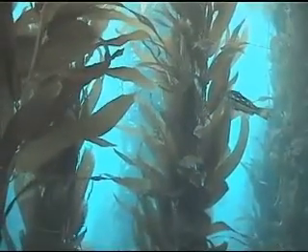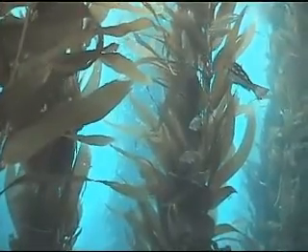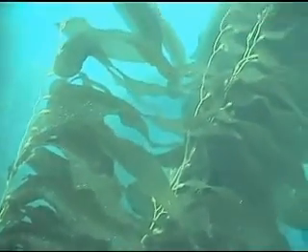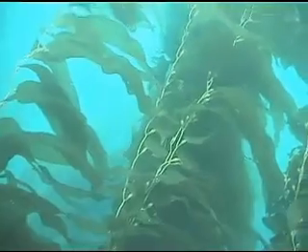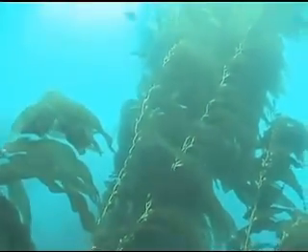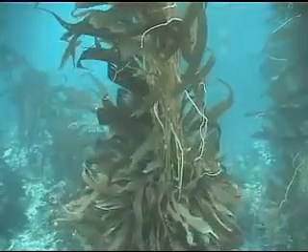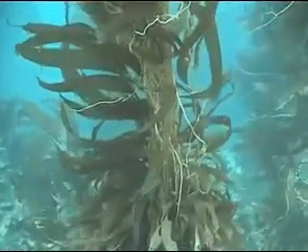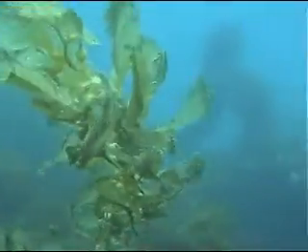The sporophytes are perennial and may live 6 years or more. Individual fronds usually have a maximum lifespan of 6 months and are constantly being replaced by new ones growing up from the holdfast region. The older fronds break away in a process known as sloughing.